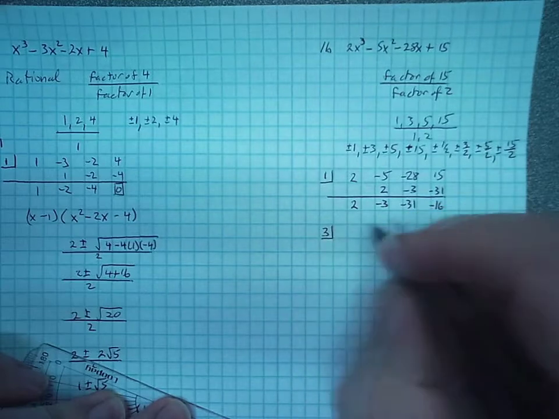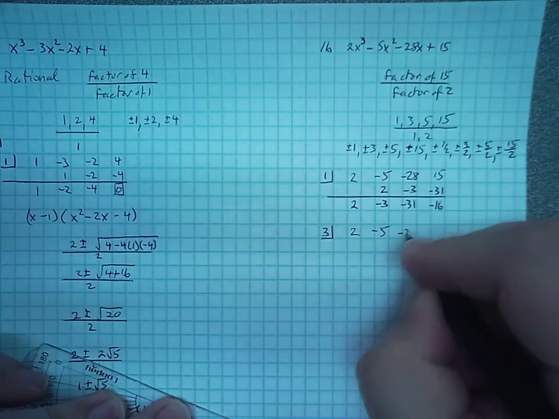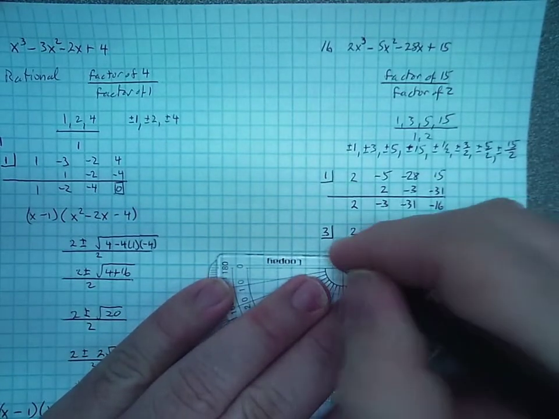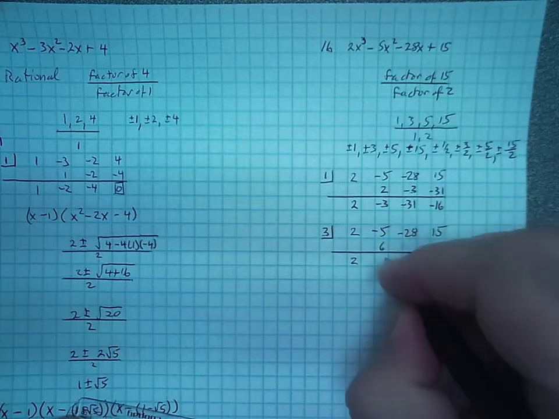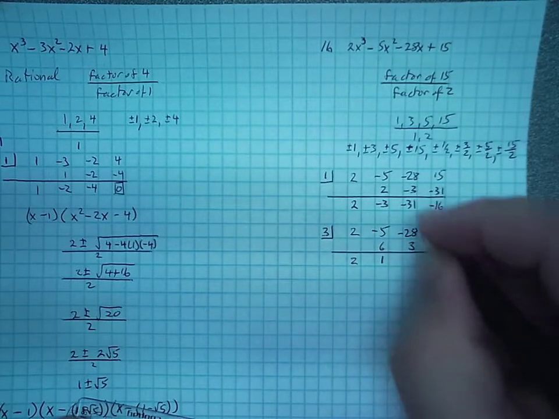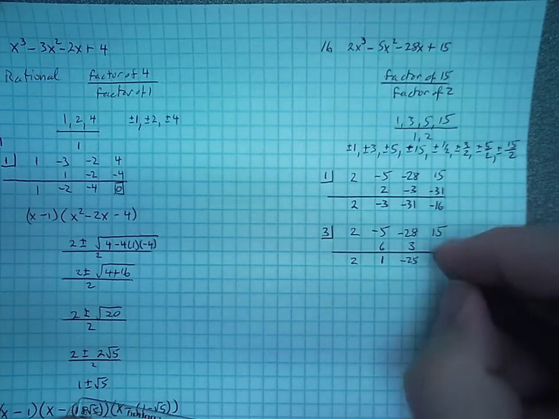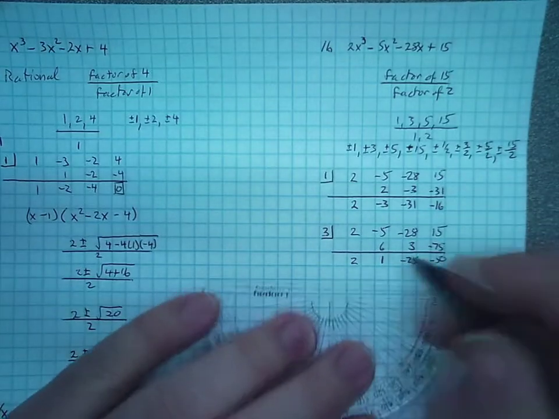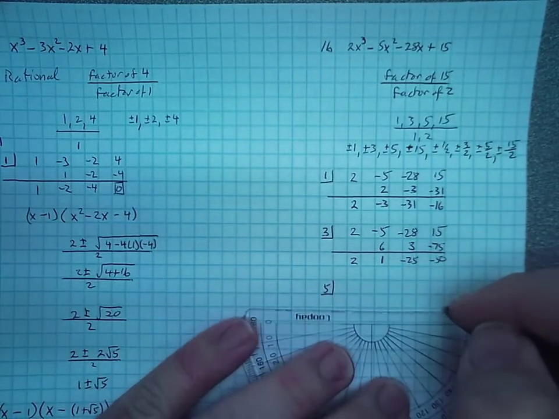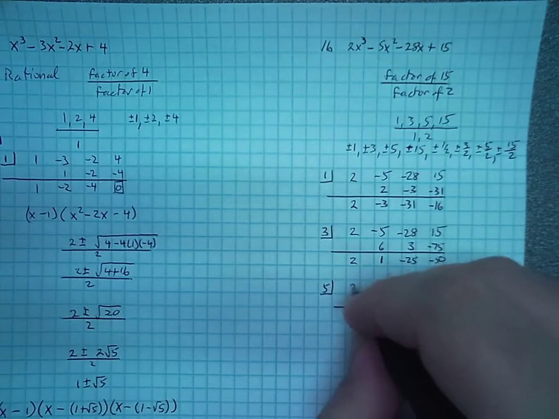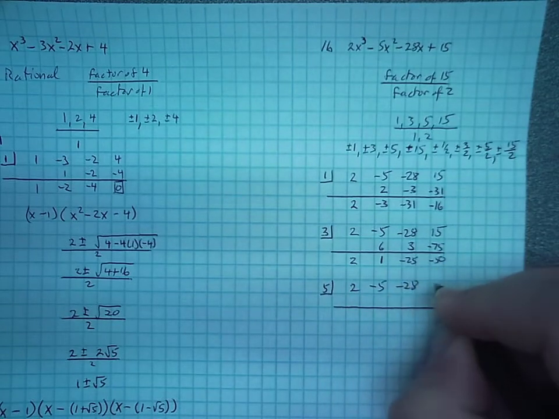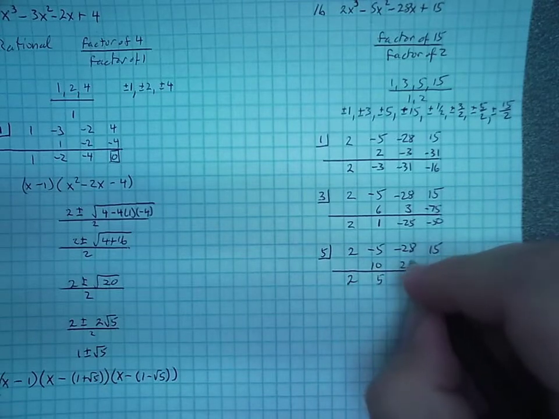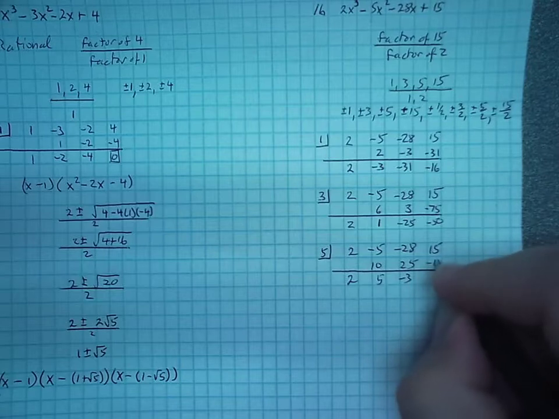Next on my list is 3, so I'll try it next. Now I didn't get a remainder of 0, so I am stuck with my original polynomial. I haven't reduced it at all yet. So bring down my 2, that's 6, 1. Times 3, -25, -75, so also not 0, -50. Then I'll try 5. 2, -5, -28, 15. So that's 2, 10, 5, 25, -3, -15, that's 0.